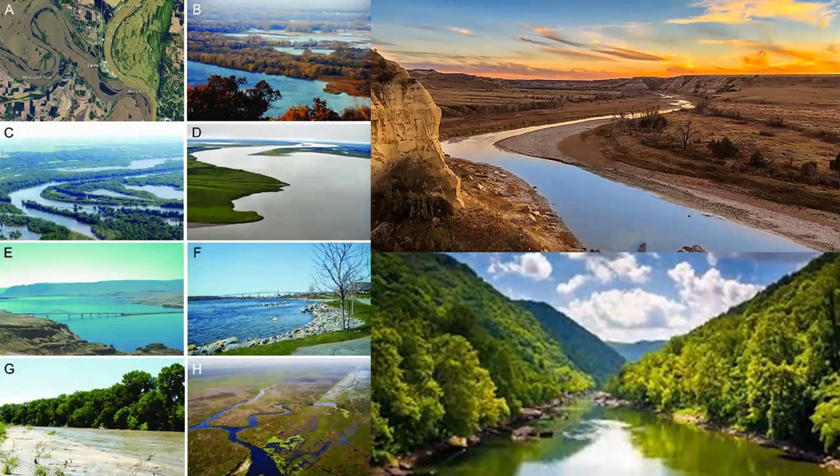These are some of the important pictures which you can find, of some of the important rivers of North America. Random pictures I selected.